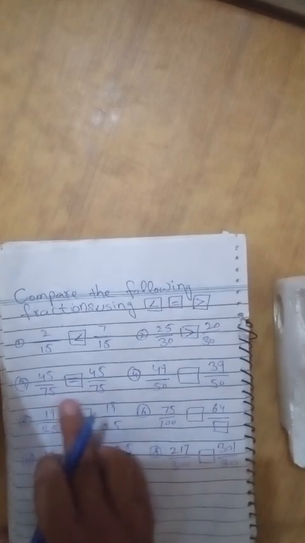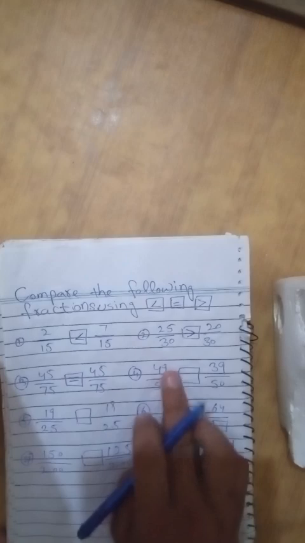Okay, at number three, we have 45 by 75 and 45 by 75. Both fractions are equal. 45 by 75 is equal to 45 by 75. At 4, we have 49 by 50 and 39 by 50. 49 by 50 is greater than 39 by 50. At 5, 19 by 25 and 19 by 25. 19 by 25 is equal to 19 by 25.